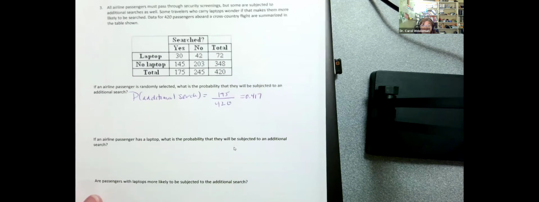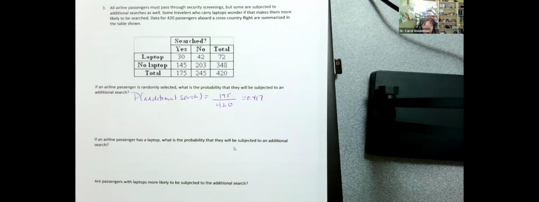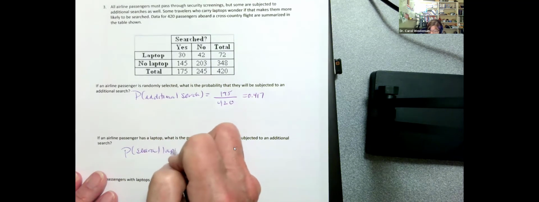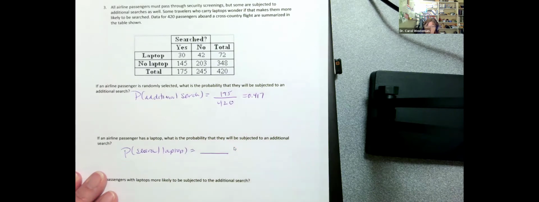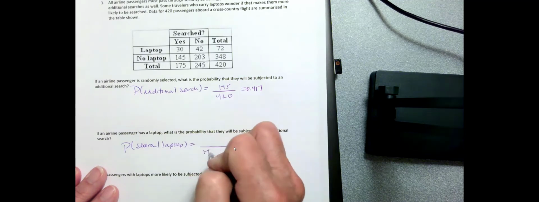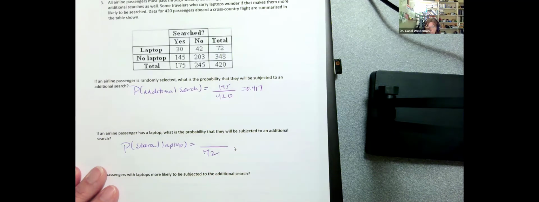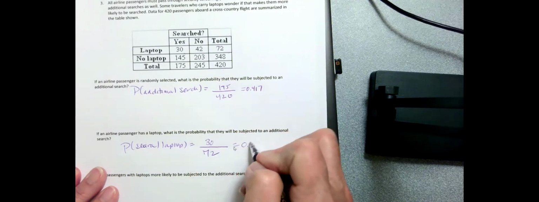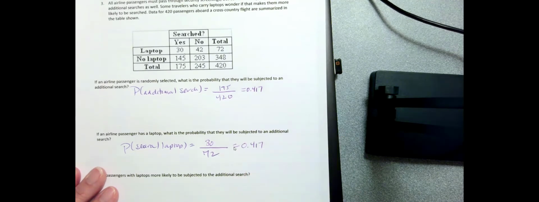Okay, now, if a passenger has a laptop, what's the probability they'll be subjected to an additional search? This is a conditional probability. We're only looking at the people with laptops. So the probability of a search given they have a laptop. Okay, so how many people in that table have a laptop? 72. And how many of those people were searched? Just looking at that row, how many were searched? 30. Yep. And if you divide that, you get the same answer.